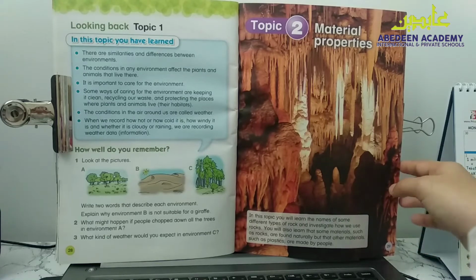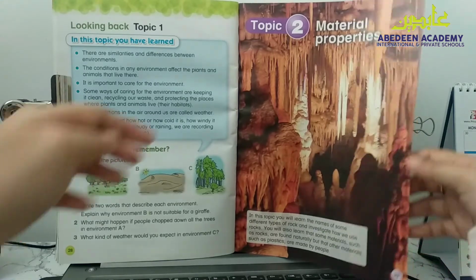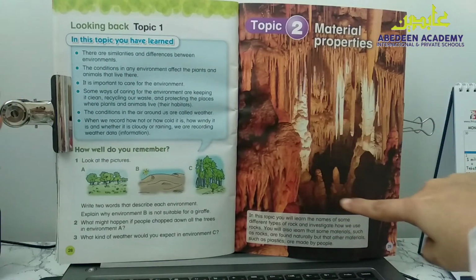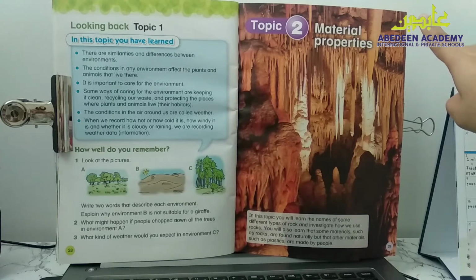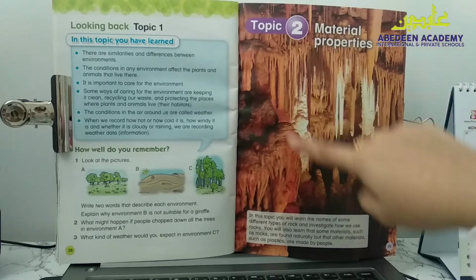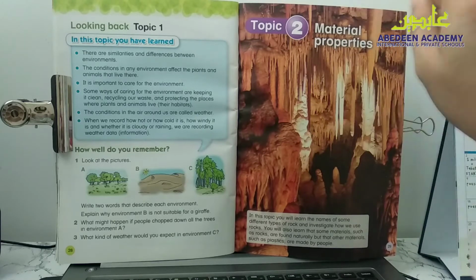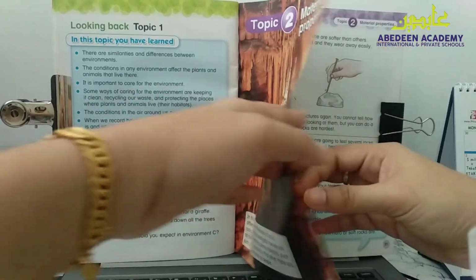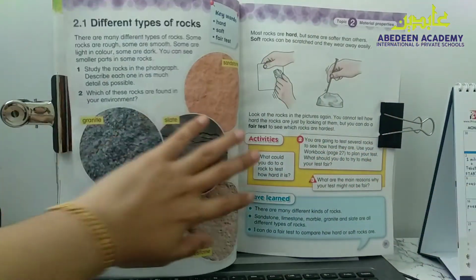Now let's take a look at subtopic number 1. You can see here, this is a rock. This is something that we can see in a cave. This thing I'll call rocks, but the rocks have names. There are a lot of rock names that you can find.